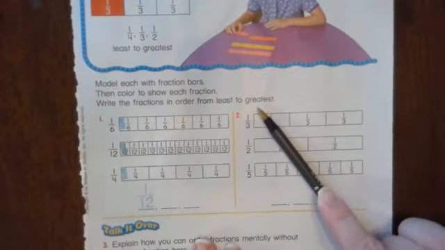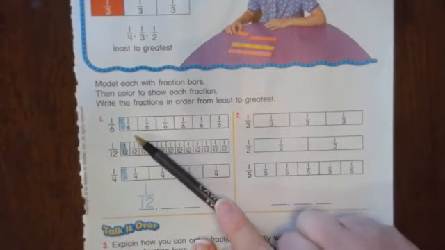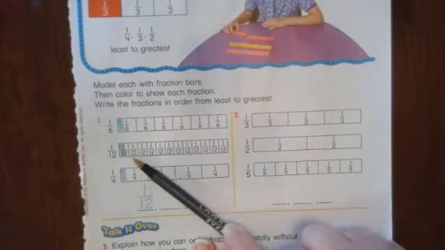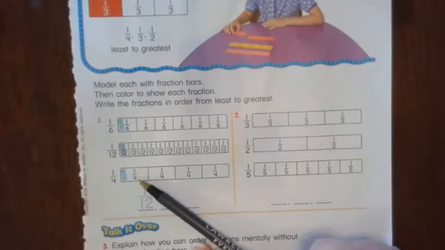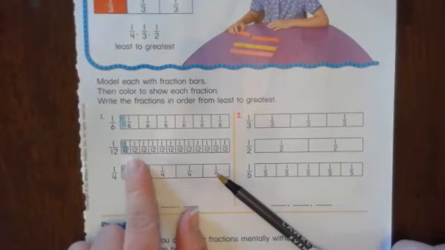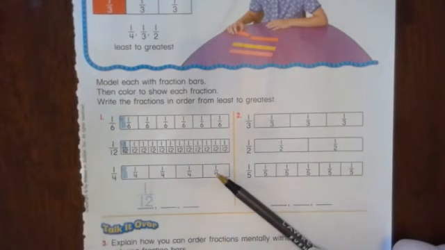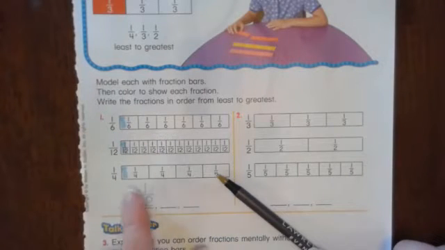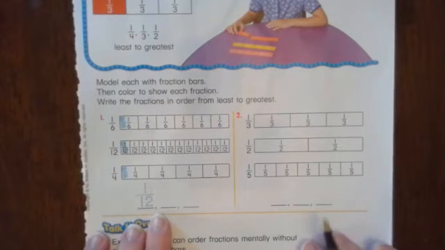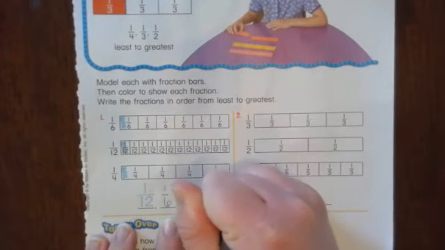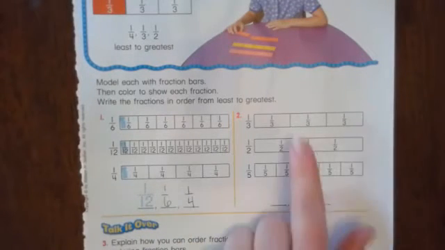So think of it as a candy bar. You're sharing that candy bar with you and 5 friends. You're sharing that candy bar with you and 11 friends. And you're sharing that candy bar with you and 3 friends. You're going to get the least amount of candy when you share it with 11 other friends. You're going to get the next least amount of candy when you share it with 5 friends. You're going to get the most candy when you share it with 3 other friends. So our fractions down here should be 1/12, 1/6, 1/4.